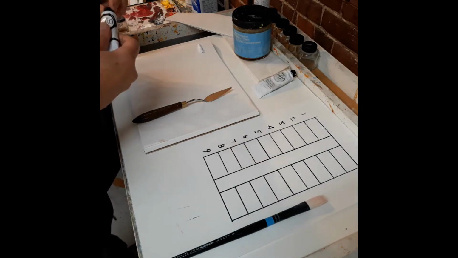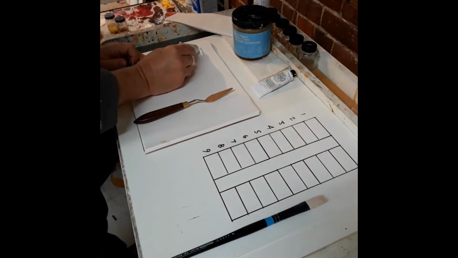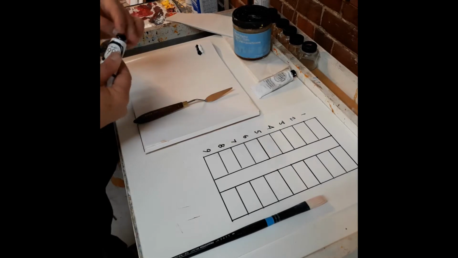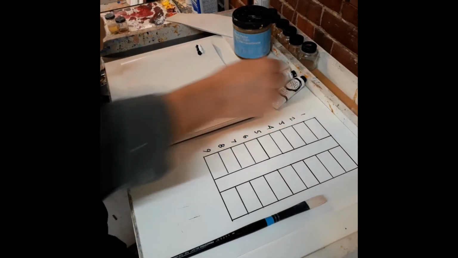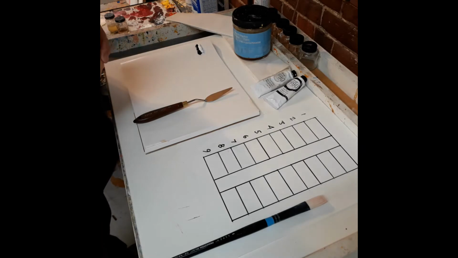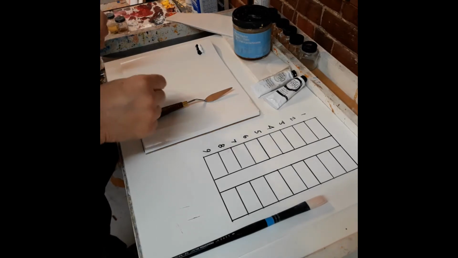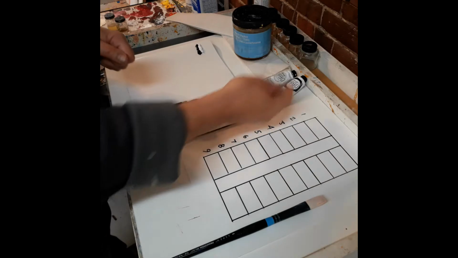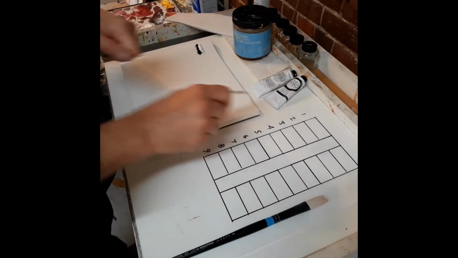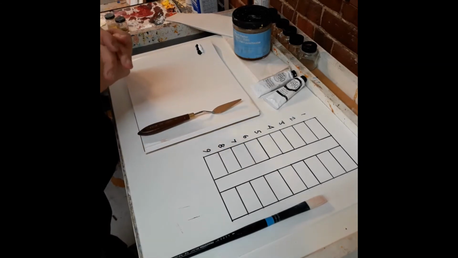So what I'm doing here is just squeezing out roughly an equal amount of paint, black and white, and just estimating. But there are different ways that you can do this. Some folks are more precise than others. You might take a teaspoon and squeeze paint out onto the teaspoon and then scrape off the excess so you know you have an equal amount.